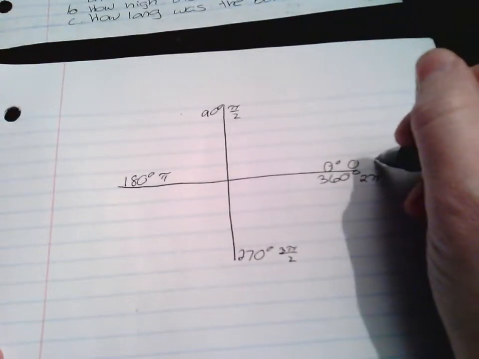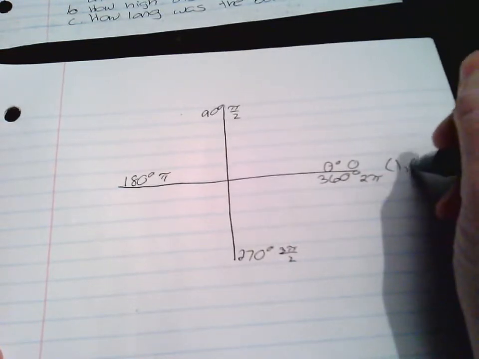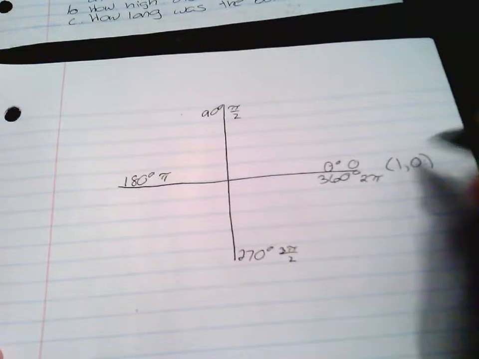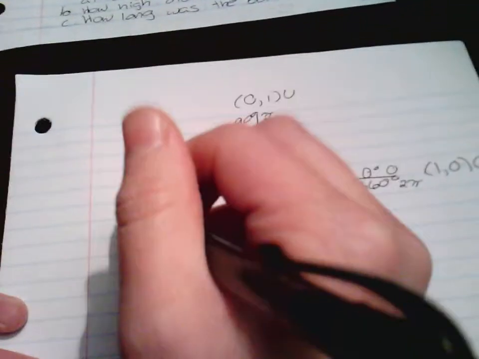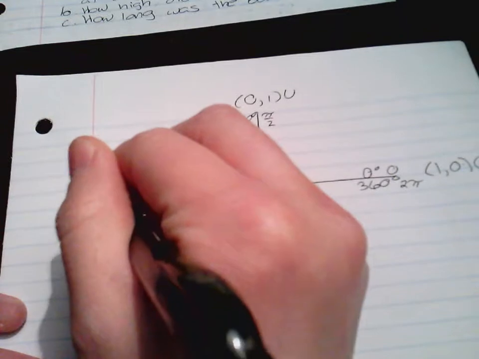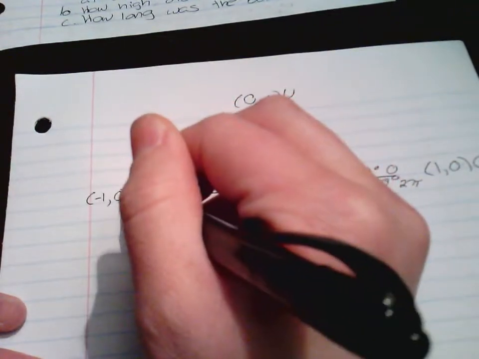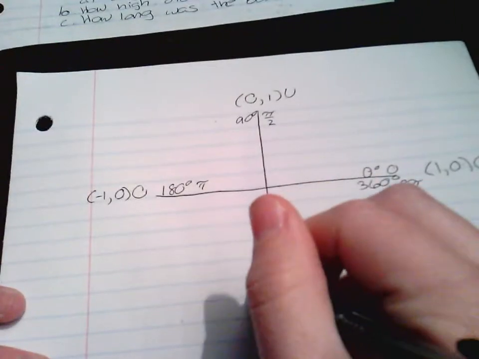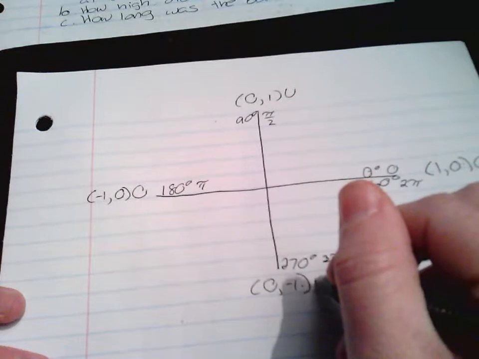So you got 0, and for 360 is going to be 1, 0, 0 divided by 1 is 0. This is 0, 1. 1 divided by 0 is undefined. And then you have -1, 0. 0 divided by -1 is 0. Down here you got 0, -1. -1 divided by 0 is undefined.